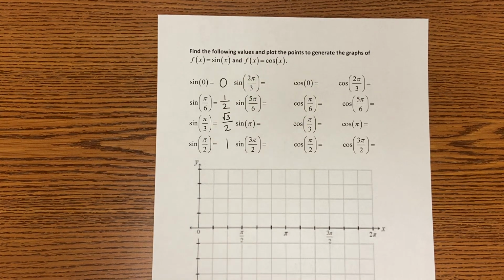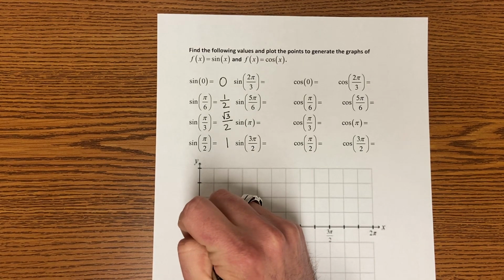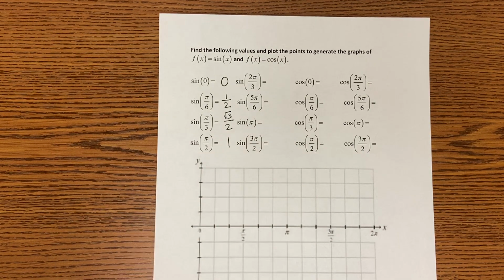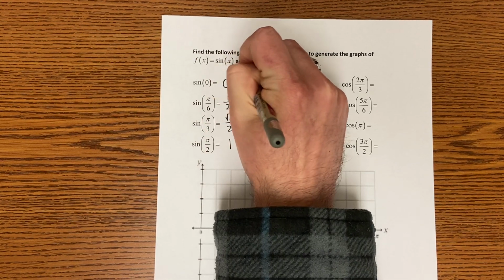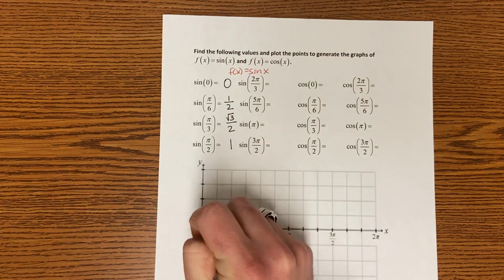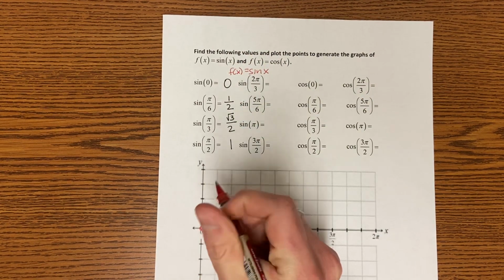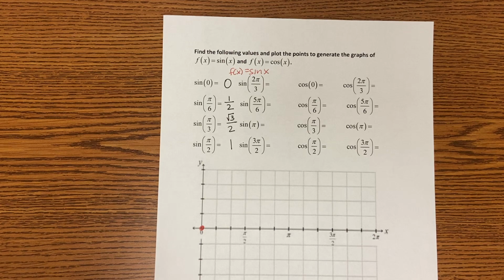Now graphing these, 1/2 is 0.5. So sine of 0 is 0. So I'm going to graph this one. I'll graph sine in red. So f of x equals sine x will be graphed in red. So we have 0, 0 as a coordinate point. If we write them over here.